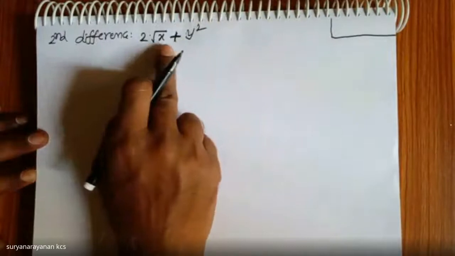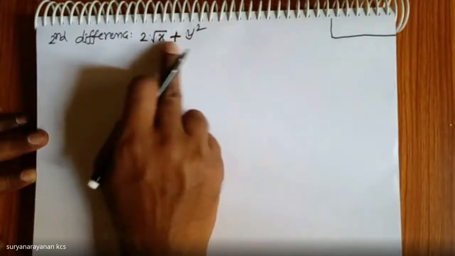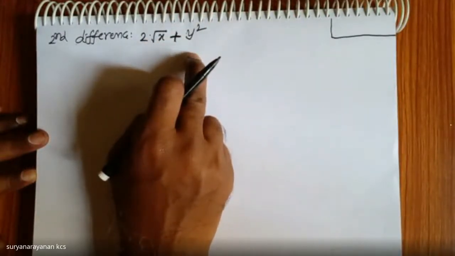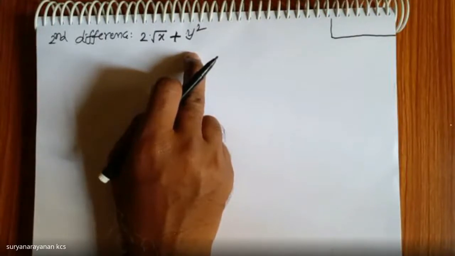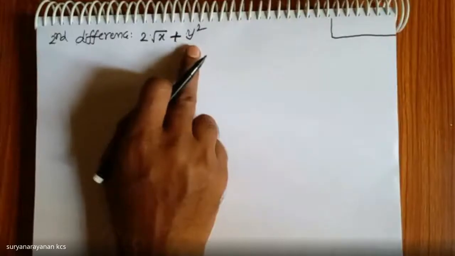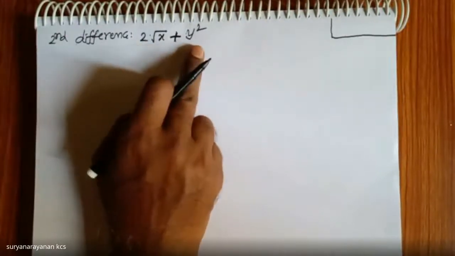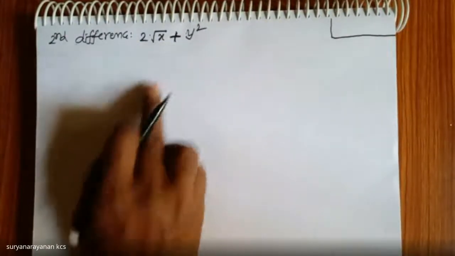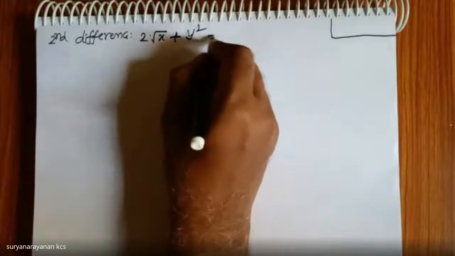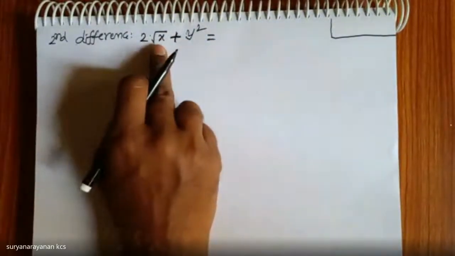2 root x plus y square. 2 root x plus y square. Sir, you wrote y square, sir. Yes, y square. Okay. 2 root x plus y square. First of all, we had to remove the radical sign.